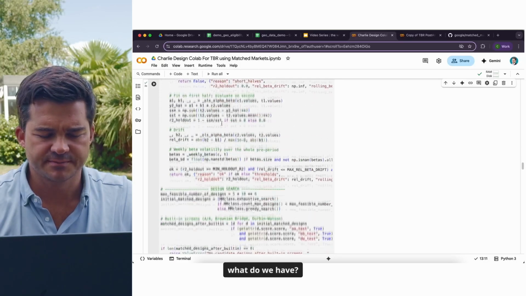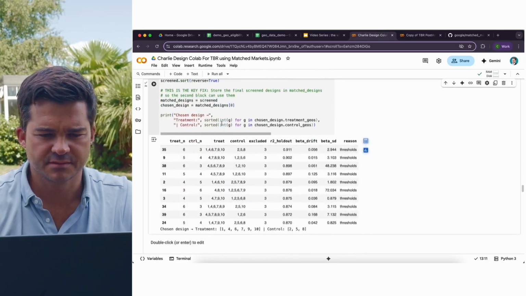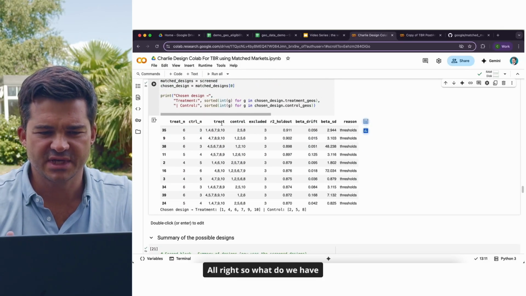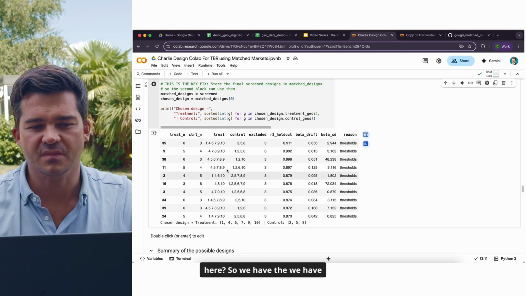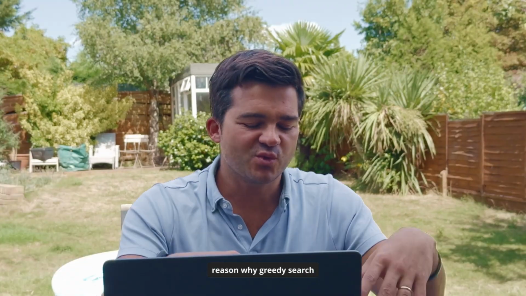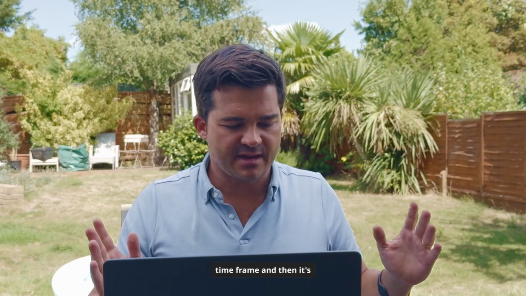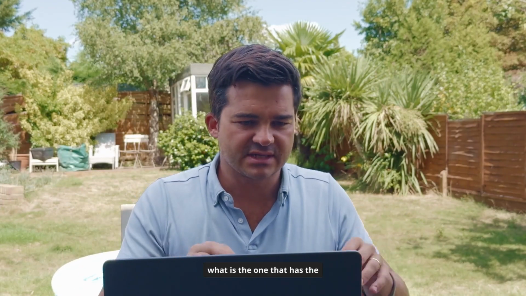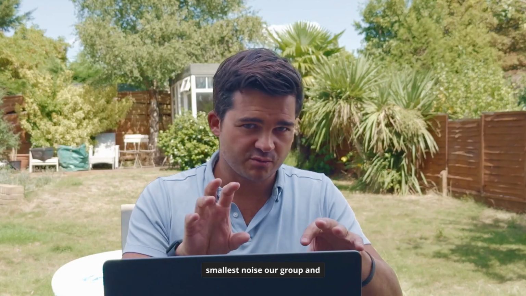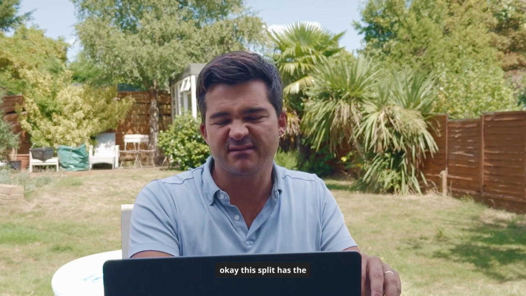What do we have? All right. So we have the design of a lot of possibilities of groups. So we use greedy search. Greedy search is far from perfect. The reason why greedy search is far from perfect is because it's going to use the time frame, and then it's going to look at which one has the smallest noise group. And so it's really going to run all the possibilities and say, hey, this split has the smallest noise.